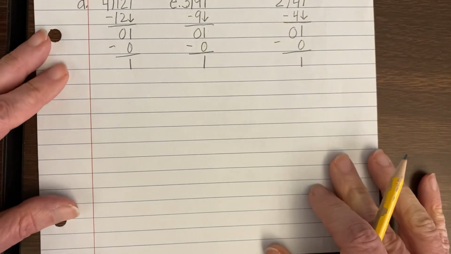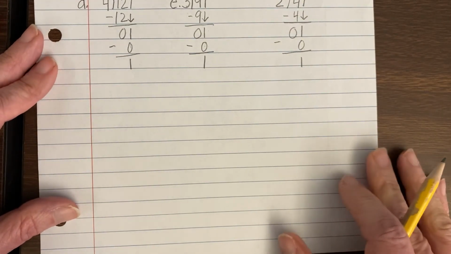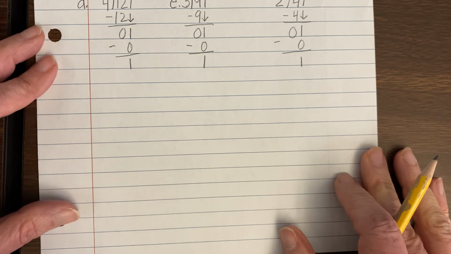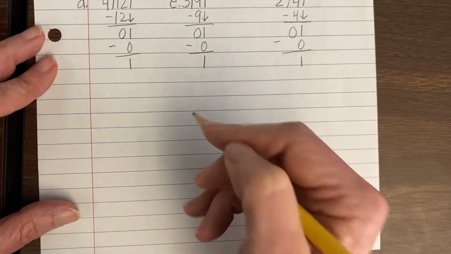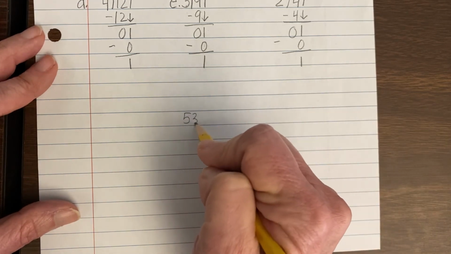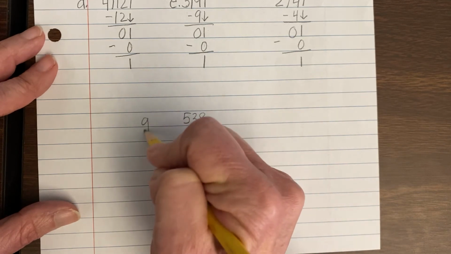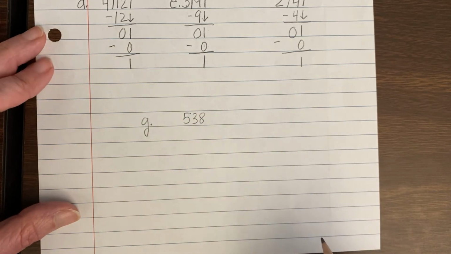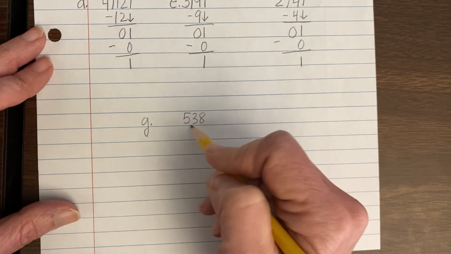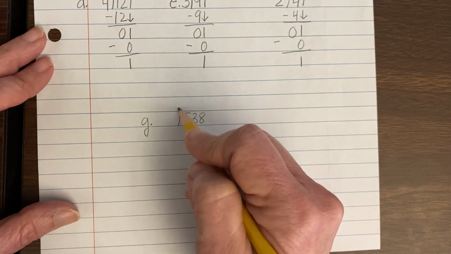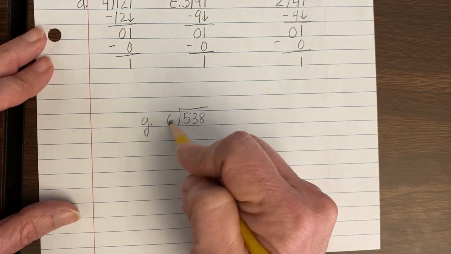G says, the employees in the shipping department of a company loaded 538 boxes into a total of 6 rail cars. They put about the same number of boxes into each rail car. About how many boxes are in each rail car? So we need to do 538 divided by 6.